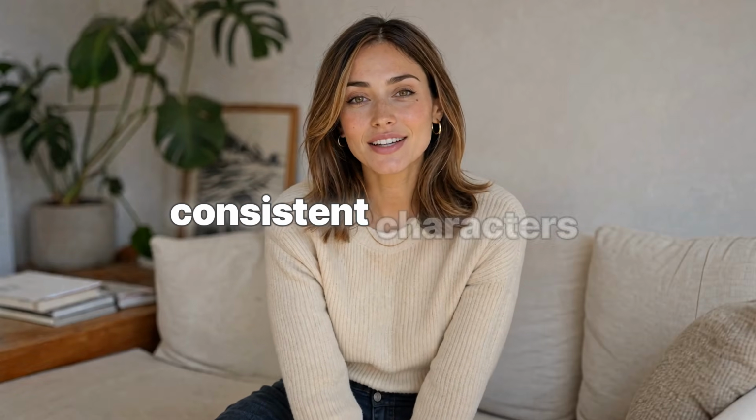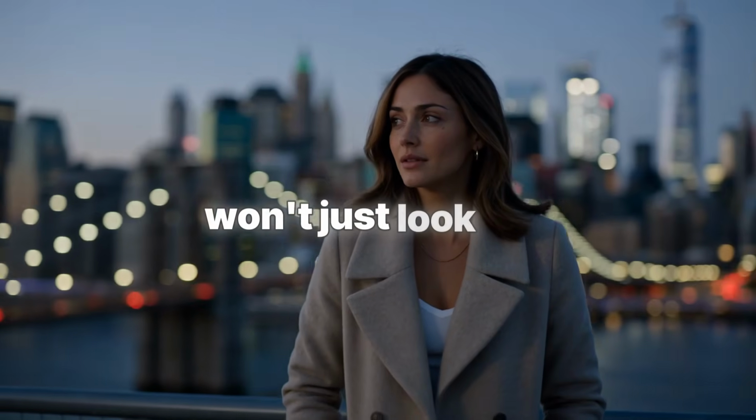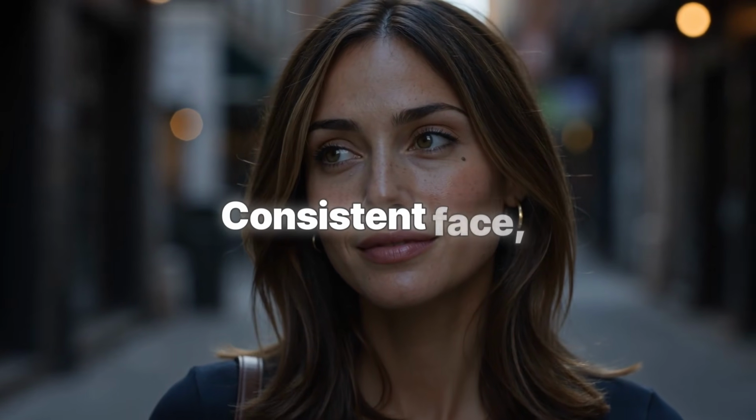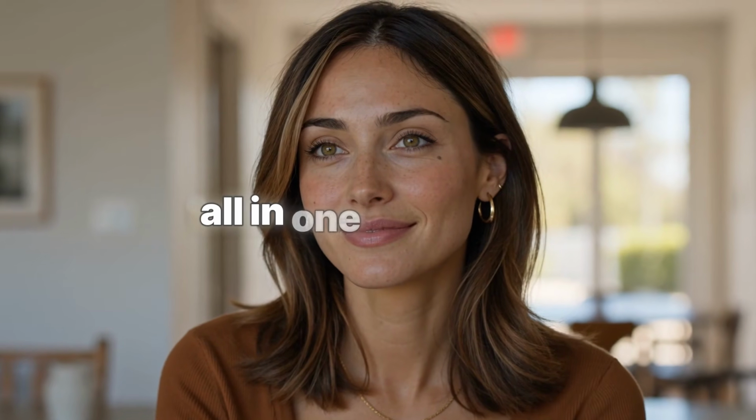So today I'm going to show you how to create the most perfect consistent characters using Seedance 2. And these characters won't just look the same throughout different scenes. They will also sound the same. Consistent face, consistent voice, all in one workflow. And honestly, this is kind of insane.